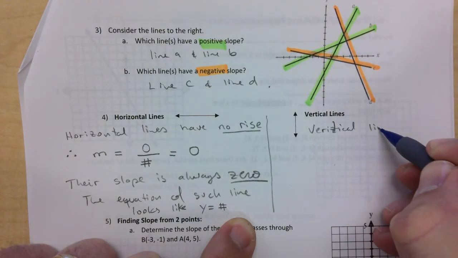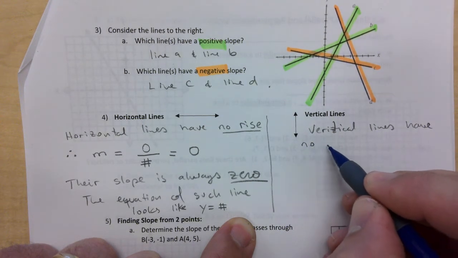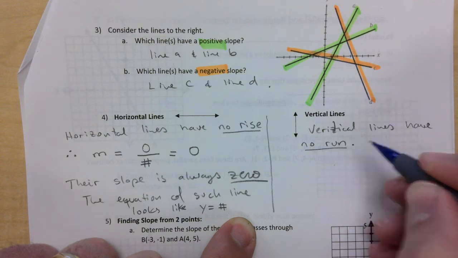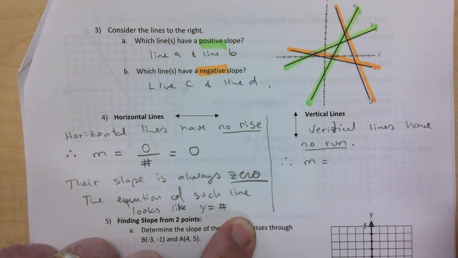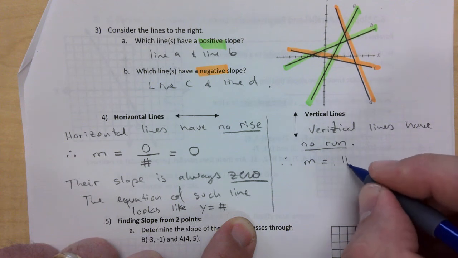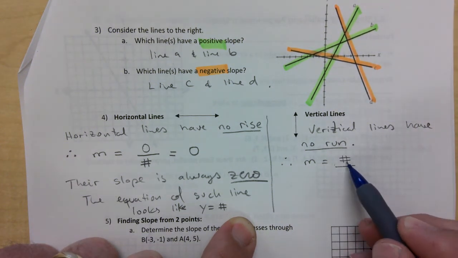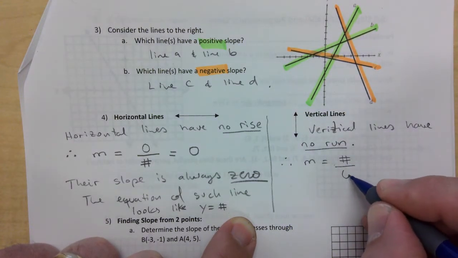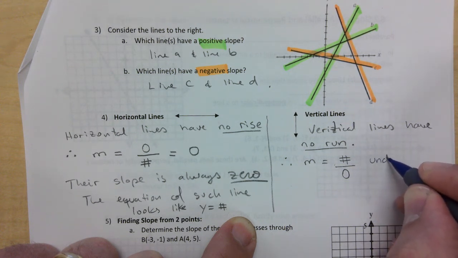Vertical lines have no run, right? Therefore, the slope of such a line would have some kind of rise, because it's going up and down, but the run would be 0, and this is undefined.